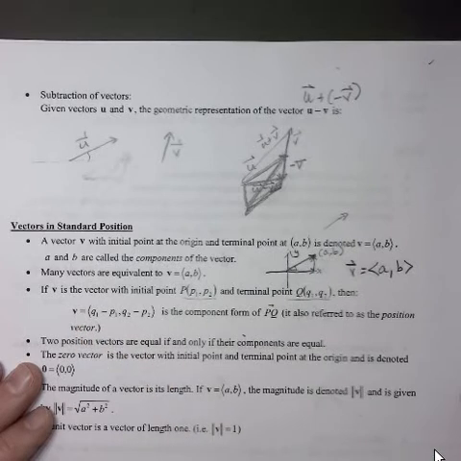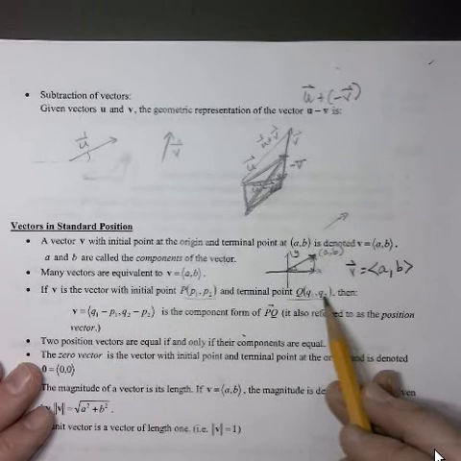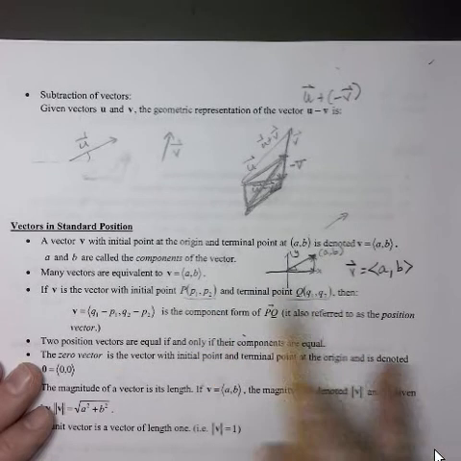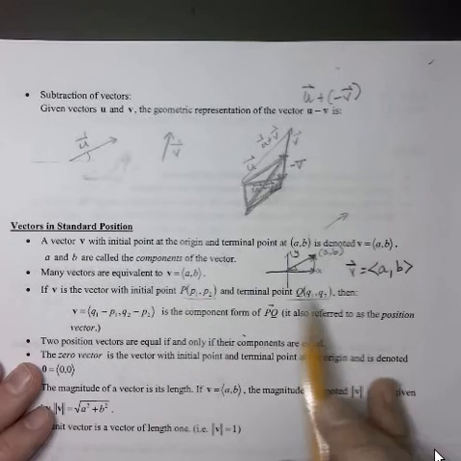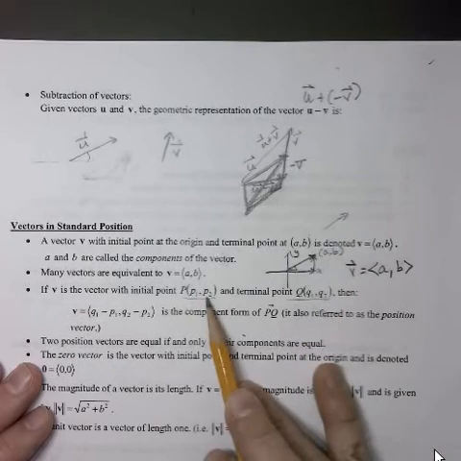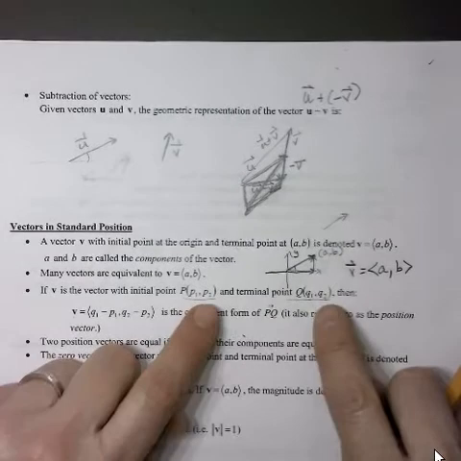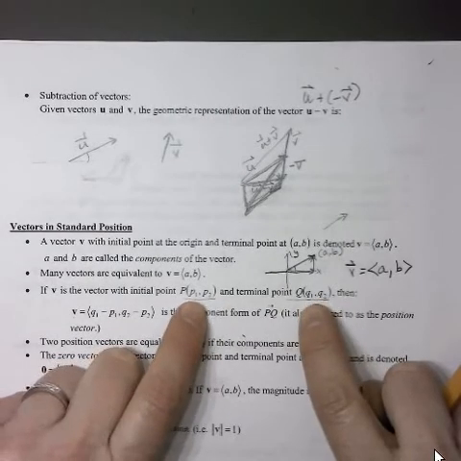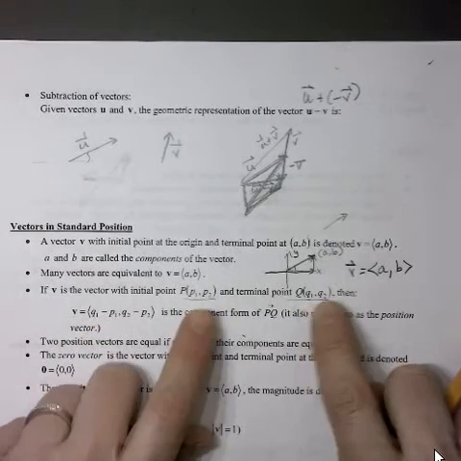In other words, it's always the terminal minus the initial. So take the ending point minus the beginning point. And so you'd have Q1 minus P1 for your first component and Q2 minus P2 for your second.